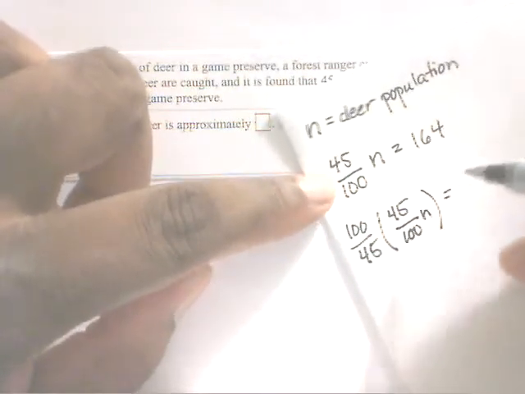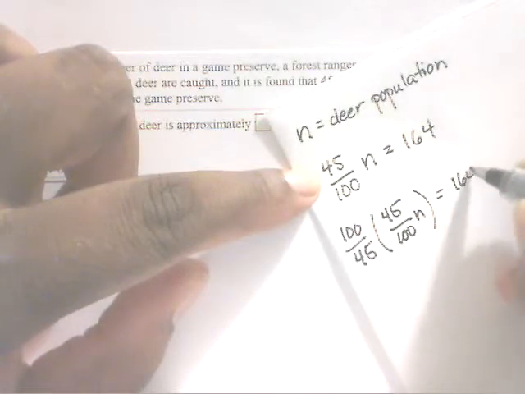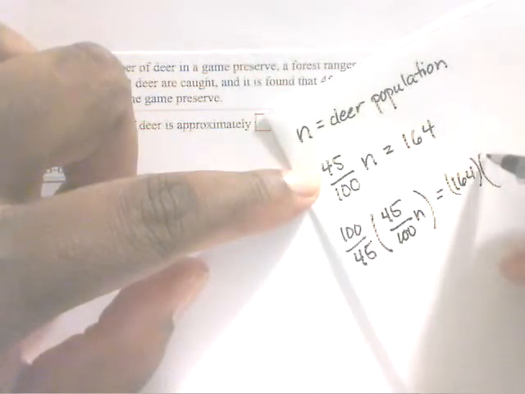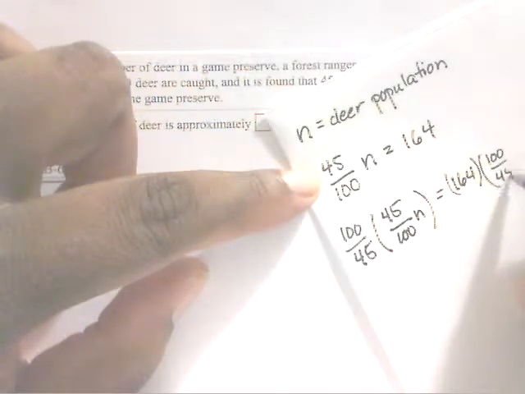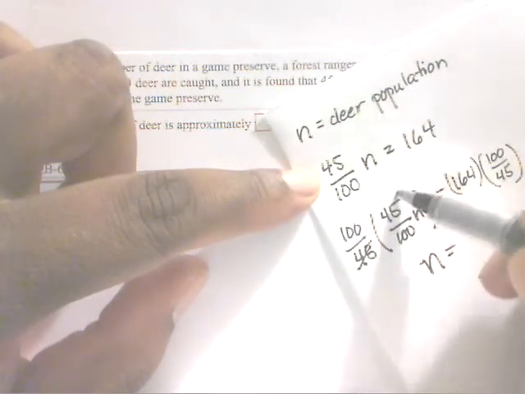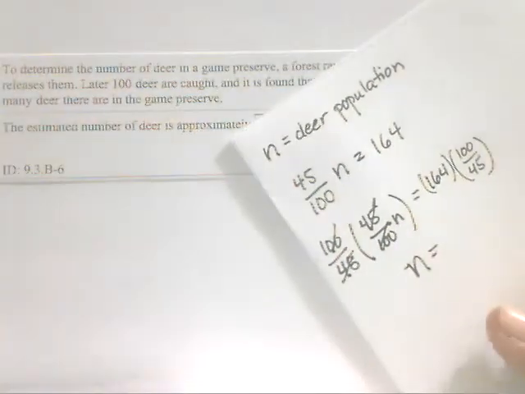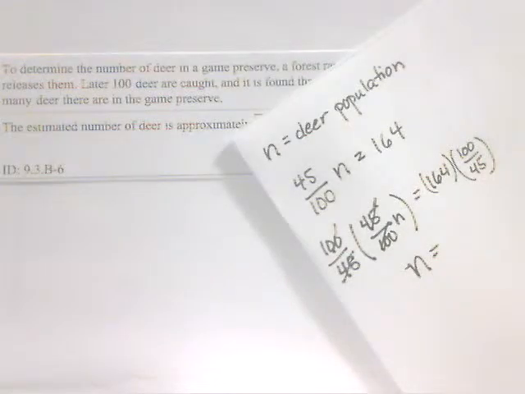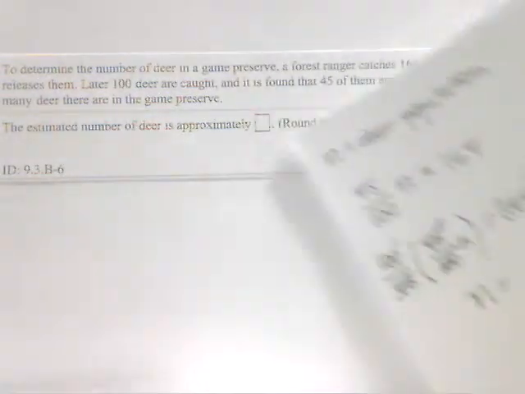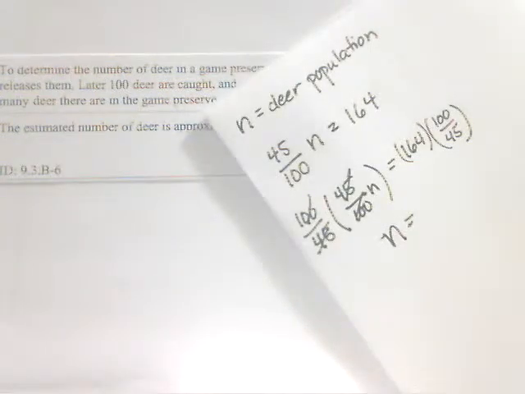Now, if you wanted to, you can multiply by 100 and then divide by 45. You'll still come up with the same answer. So on the left side, I'm going to have N by itself because the 45s are gone and the 100s are gone. So now you've got 164 times 100 divided by 45. And they ask in this problem to approximate, so that means we're going to round to the nearest integer, or in this case to the nearest whole number.